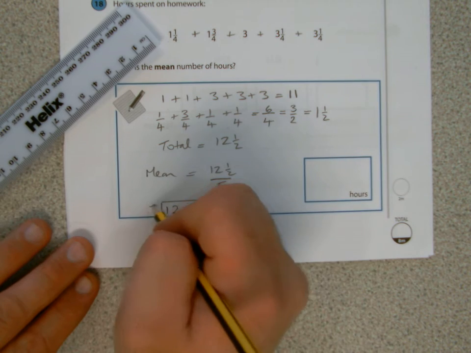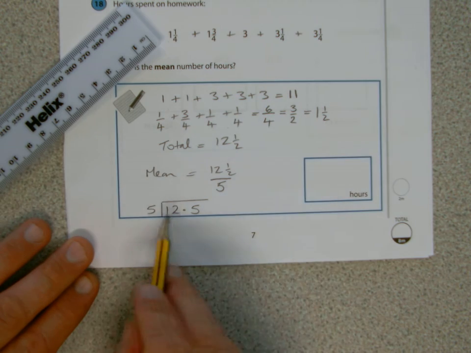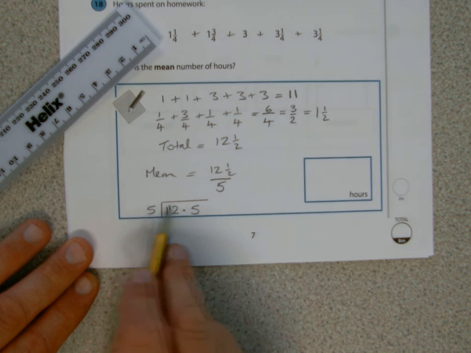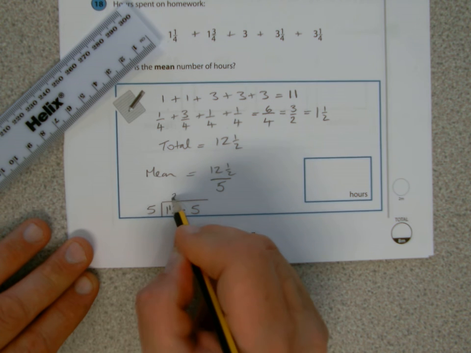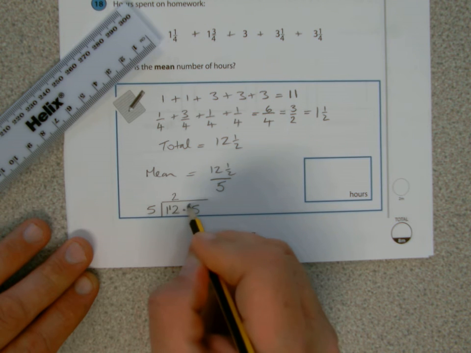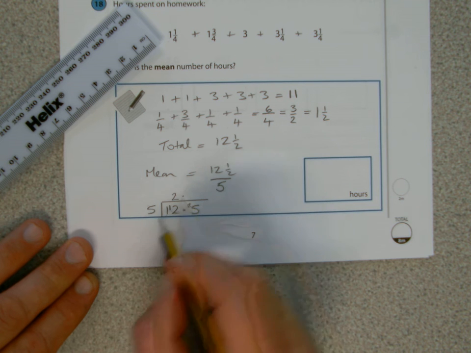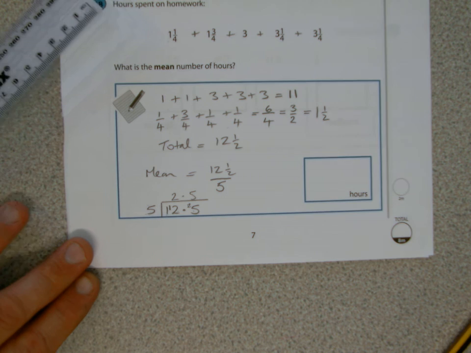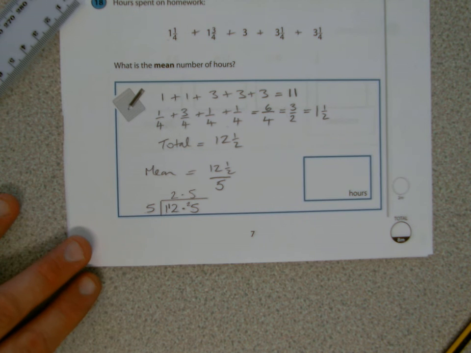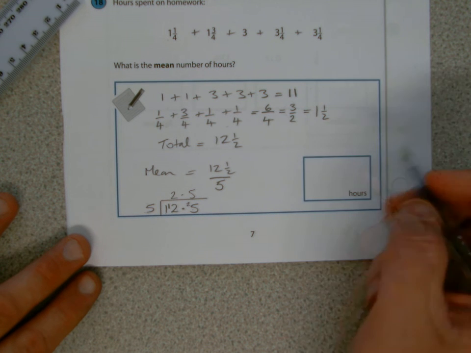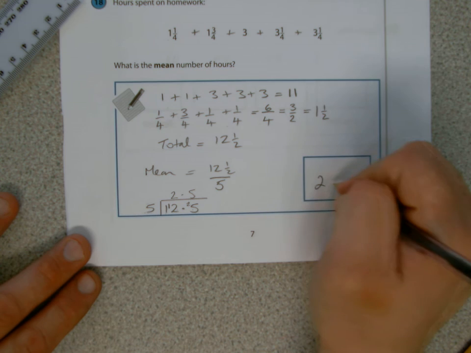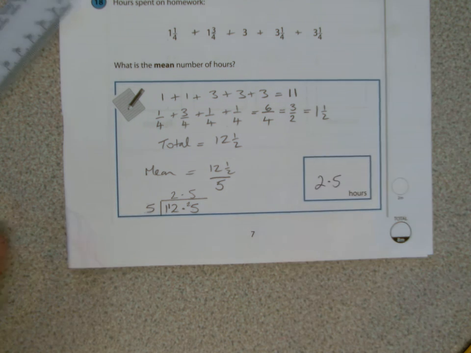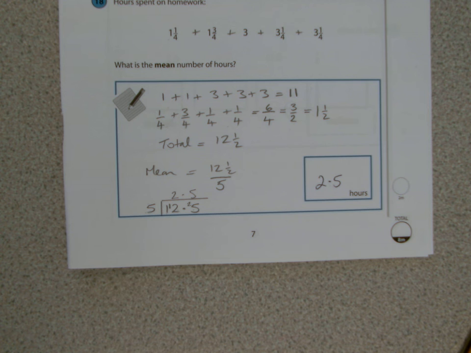And we're dividing by 5. So 5 into 1 doesn't go, so we carry it. 5 into 12 goes twice, remainder 2. And 5 into 25 goes 5 times, so 2.5 hours. 2.5 hours is the average, okay? It's the mean average, 2.5 hours.